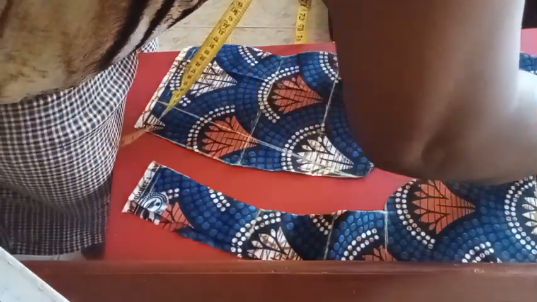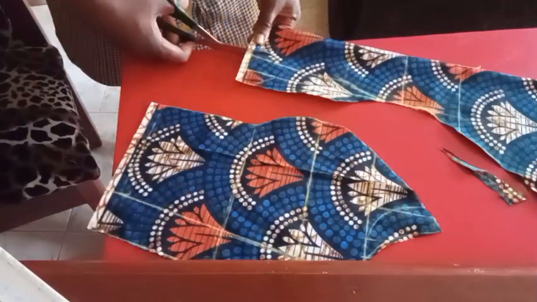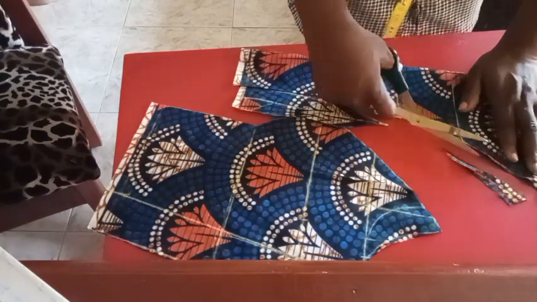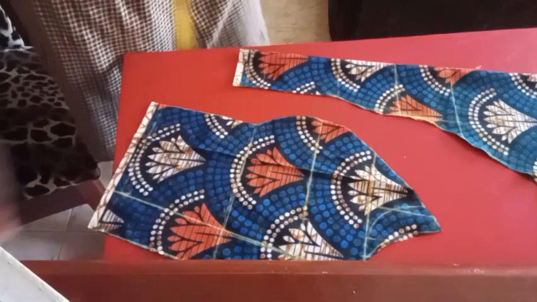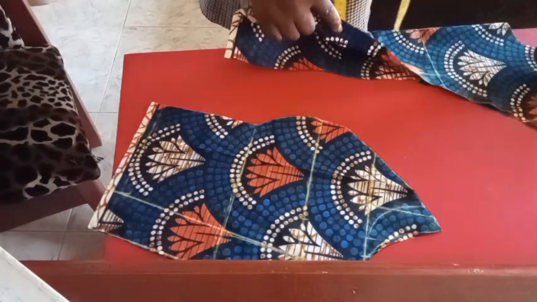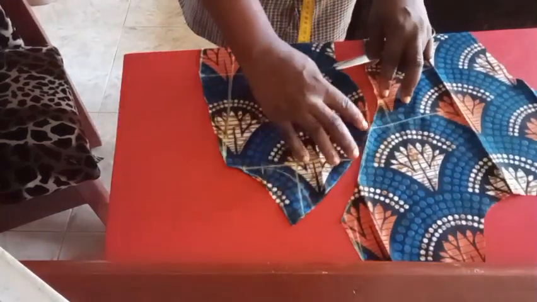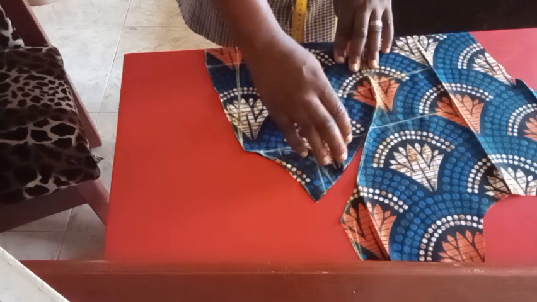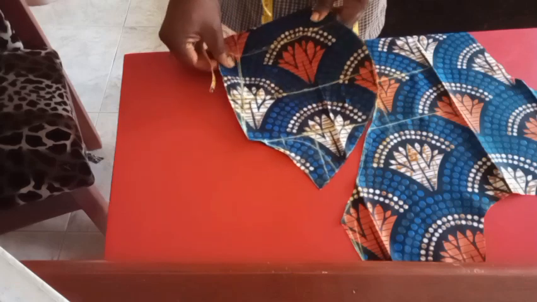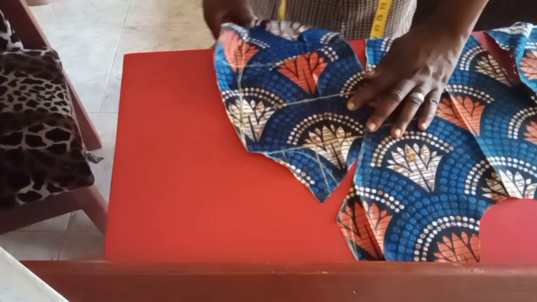Please guys, don't cut it out the way you're seeing me doing now. I'm not supposed to cut it out right now like this. I'm just supposed to cut out the sides and then the neckline, then I'll open it and then cut the asymmetric area. But because I have cut it already, I'm going to still cut the asymmetric arm. But on your own, you shouldn't cut it like this. Just cut out the neckline and the sides, then you open it up. Depending on how deep you want your asymmetric arm to be, I'm just going to come down from the shoulder line.